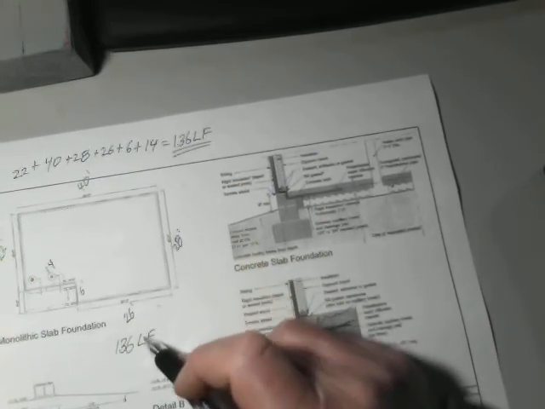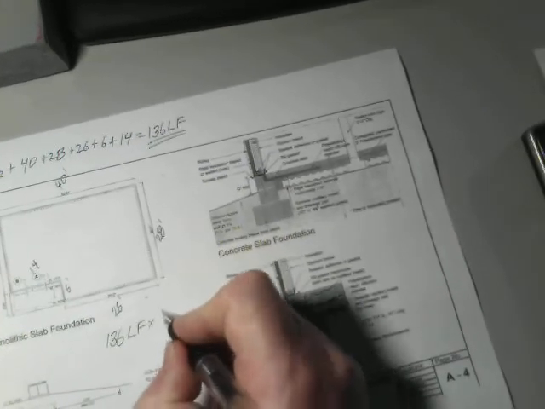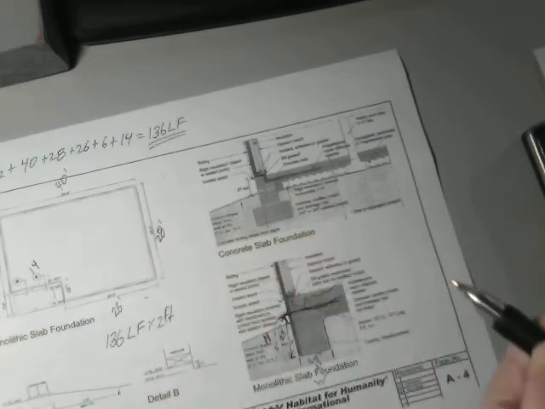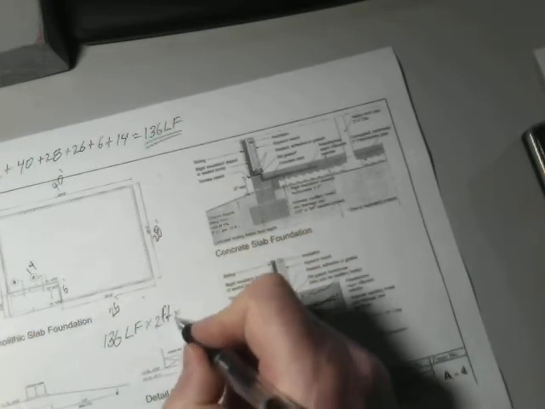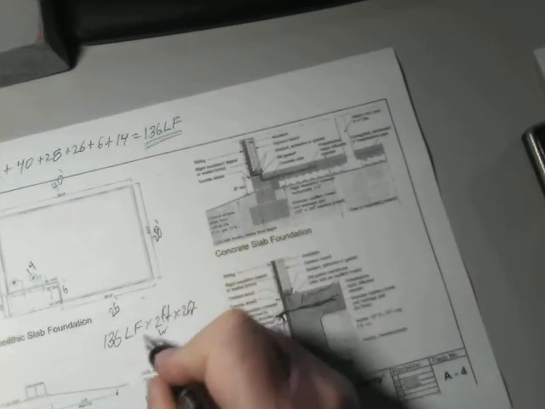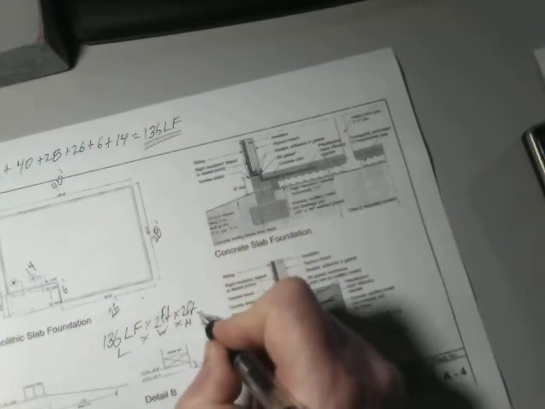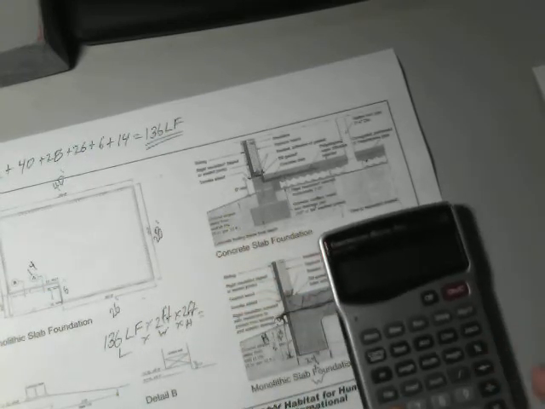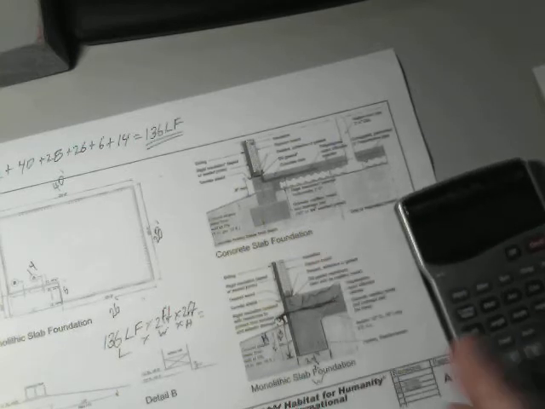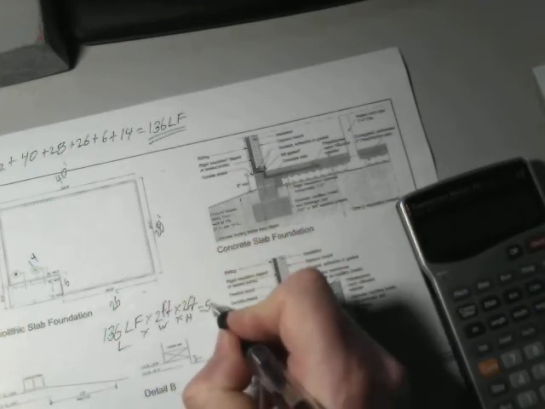Alright, so 136 linear feet times 2 foot, because that is my width, times 2 foot, that's my height. So length times width times height equals 136 times 2 times 2, 544.